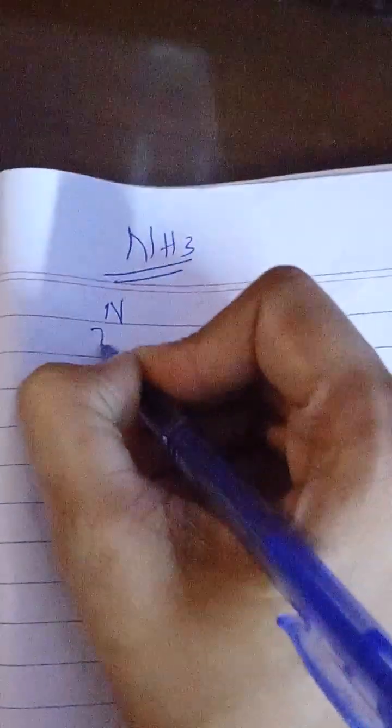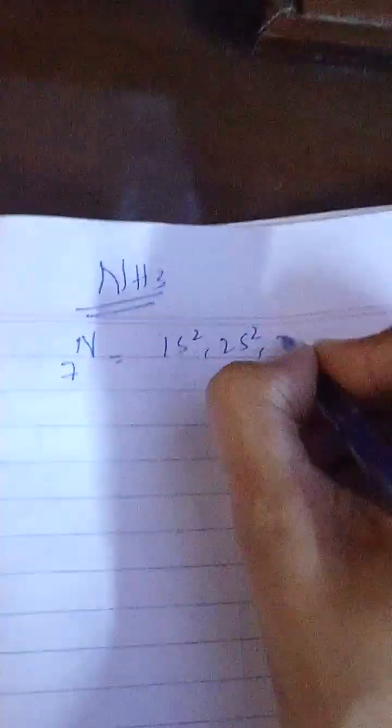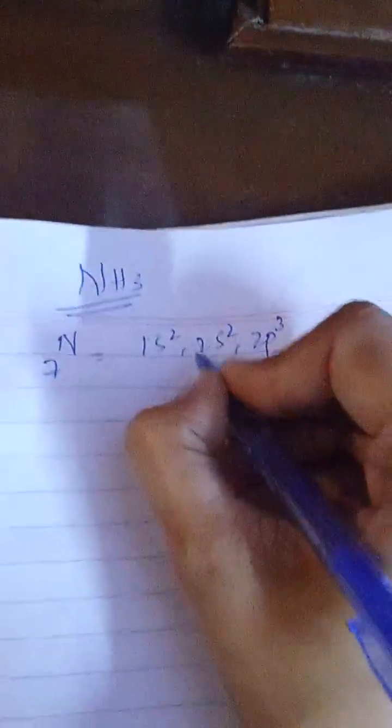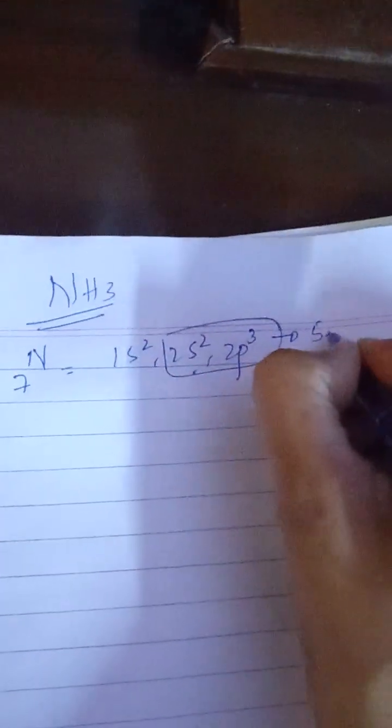In ammonia, NH3, the central element is nitrogen, atomic number 7, 1s2, 2s2, 2p3. So the valence shell will be the second, and the total number of electrons will be 5.